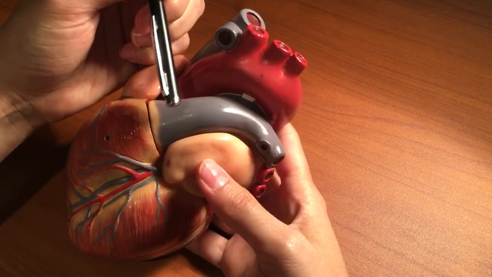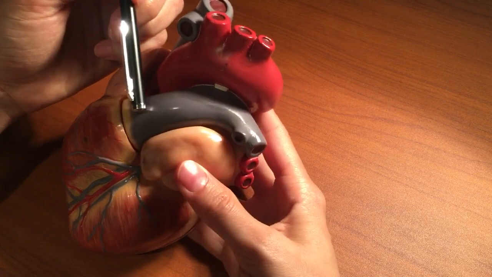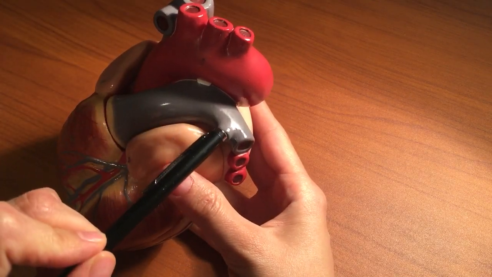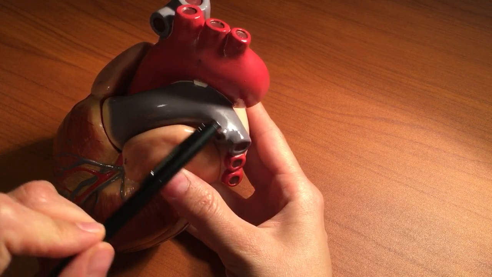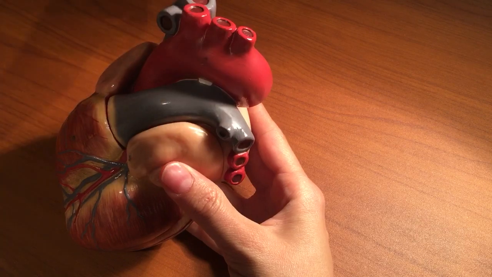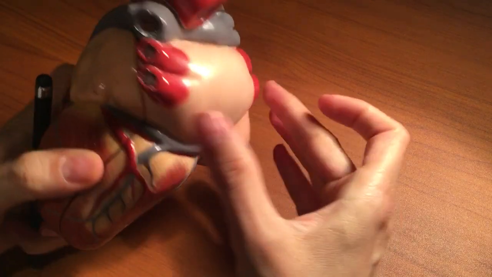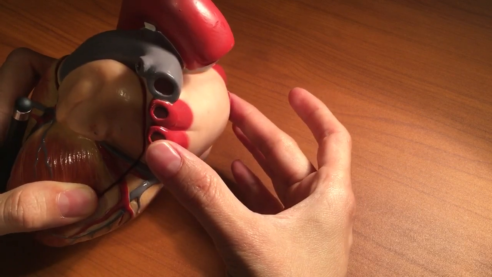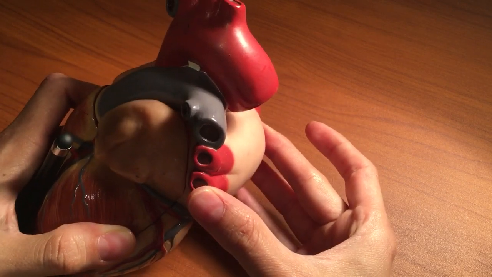This is the pulmonary trunk. And as we could see, the pulmonary trunk is going to branch and form the pulmonary arteries. And yes, in this case, the arteries are going to be blue. These are the pulmonary veins over here. So with pulmonary, the colors are switched between the arteries and veins.